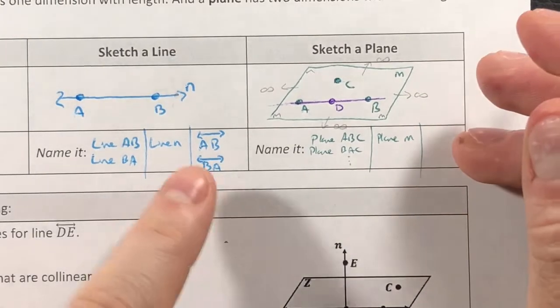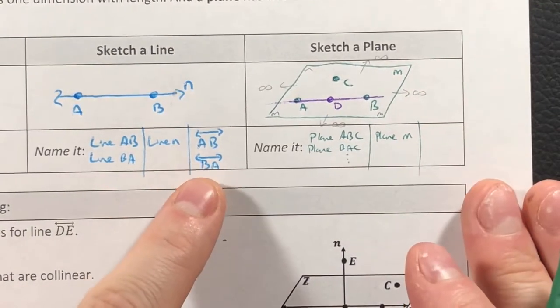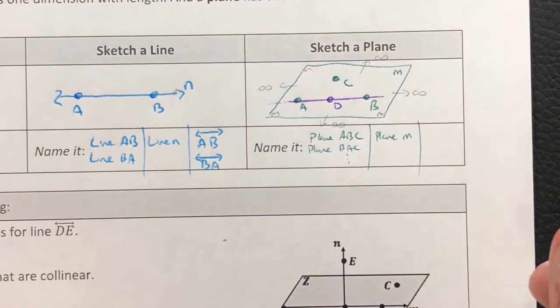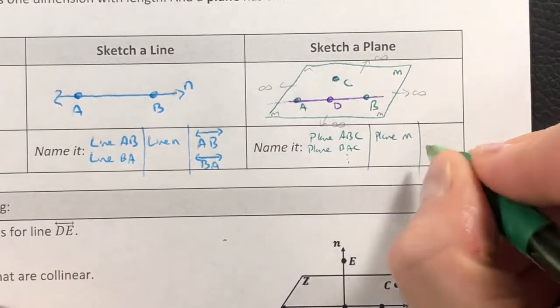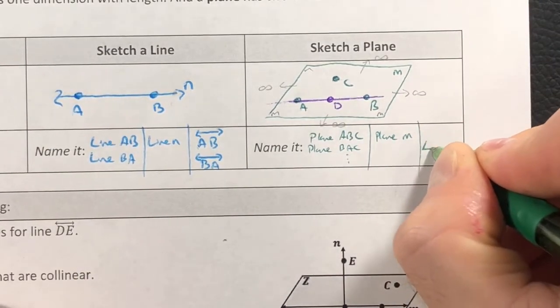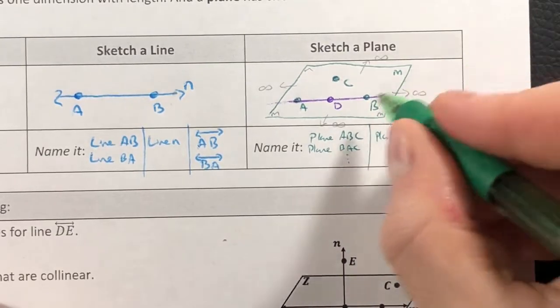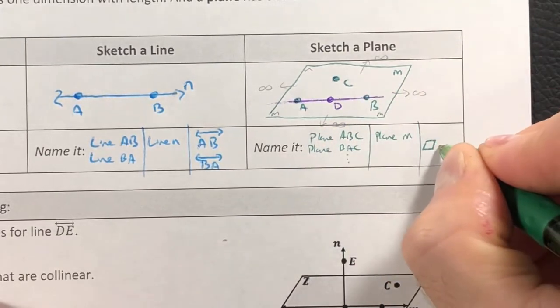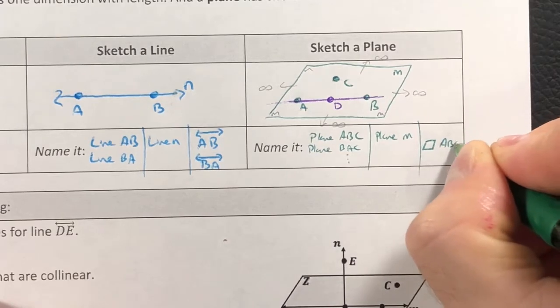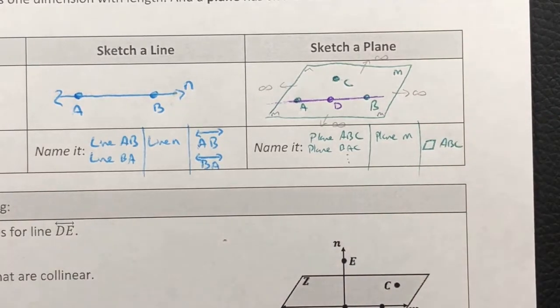And the last thing, the notation for naming a line is by listing 2 points with a line above it. I do the same thing with a plane. I can draw a little plane notation, which is my little rhombus or parallelogram, and I just list some points. So I'd say A, B, C. Perfect. So we have plane ABC. So those are how we sketch things.